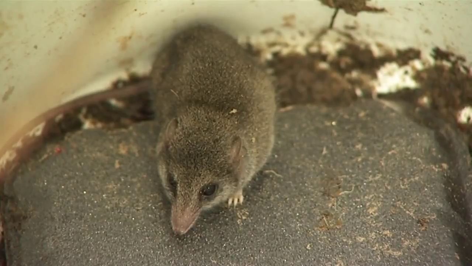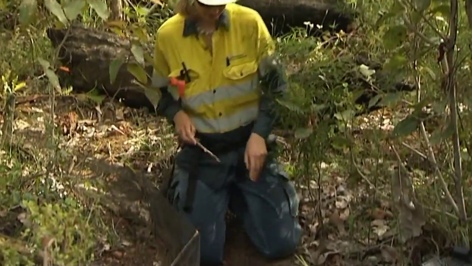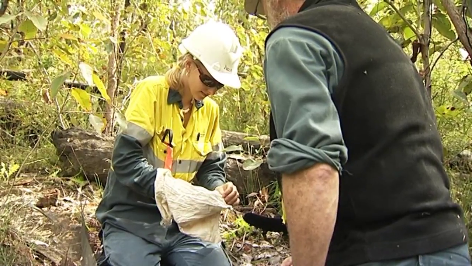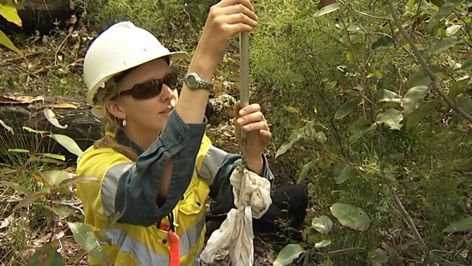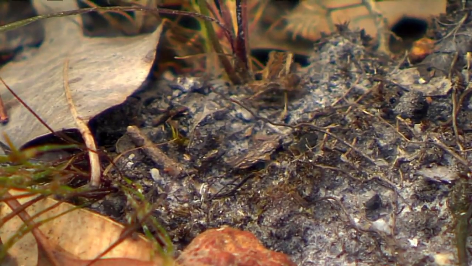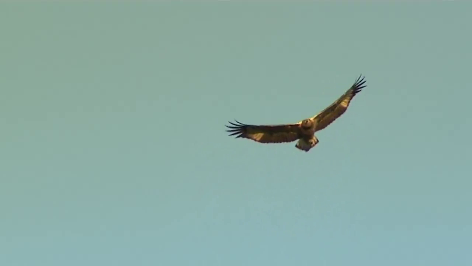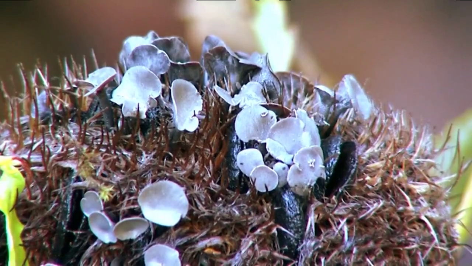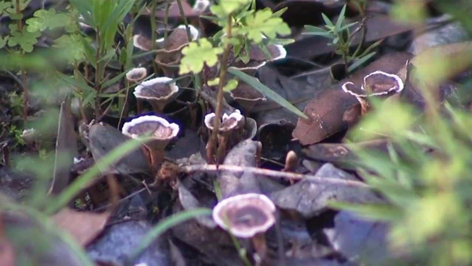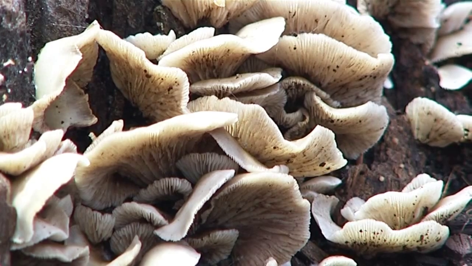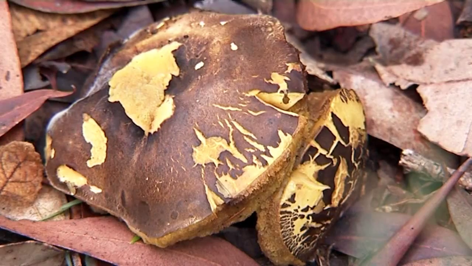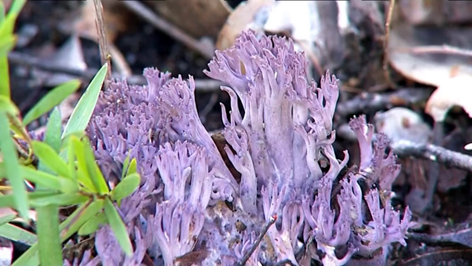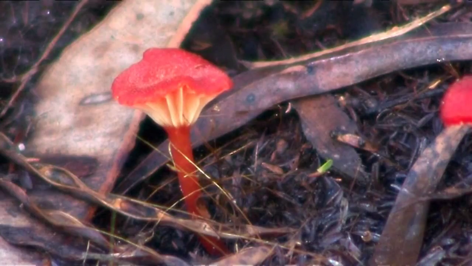And many of these animals in one form or another are food for the more familiar vertebrates, the frogs, birds, reptiles and mammals which call these landscapes home. And the fungi, recycling dead plant and animal matter into vital nutrients for plants, while others attached to roots help plants take these nutrients up, their work going unnoticed until they fruit in spectacular shapes and colours.